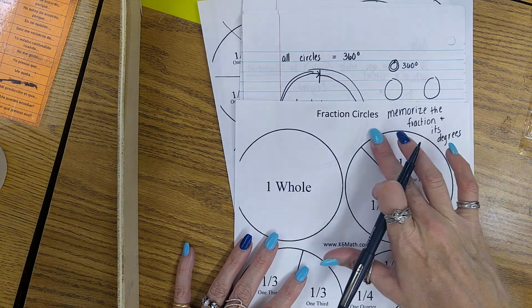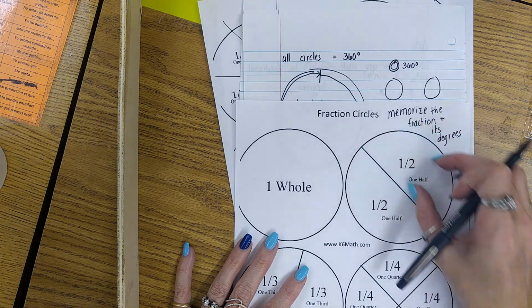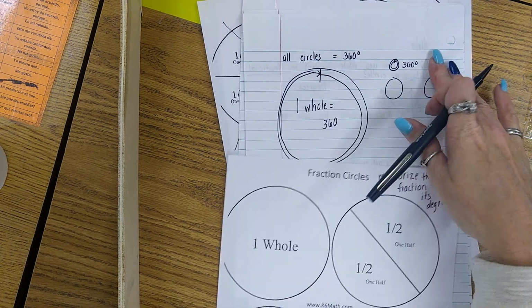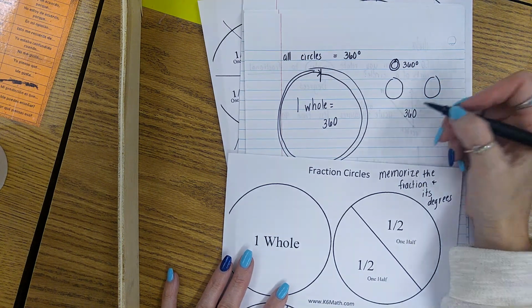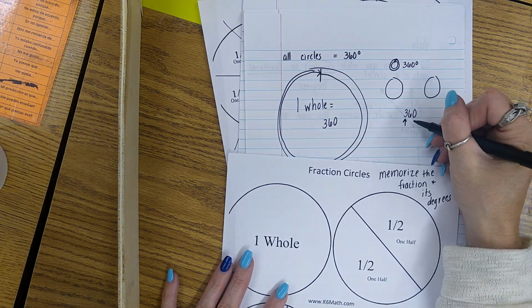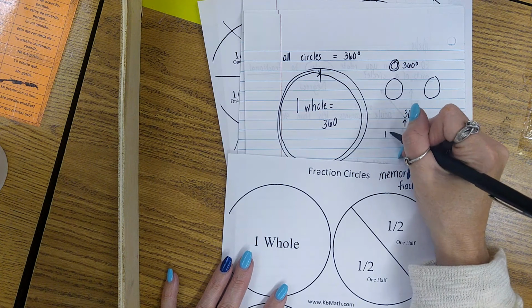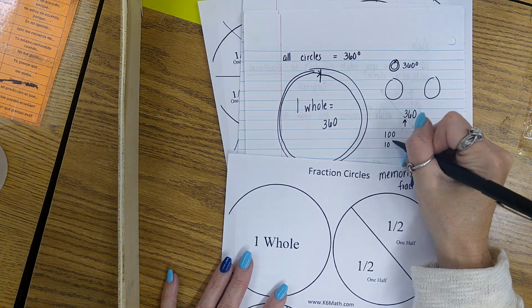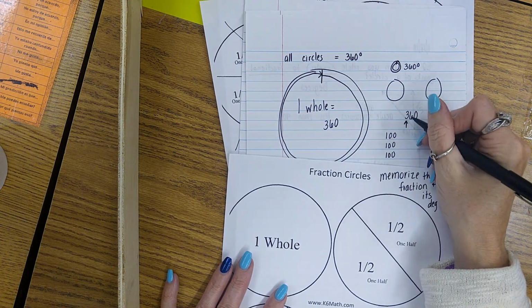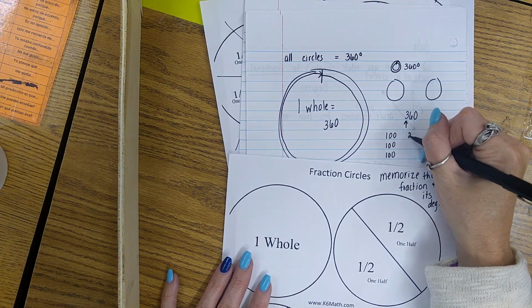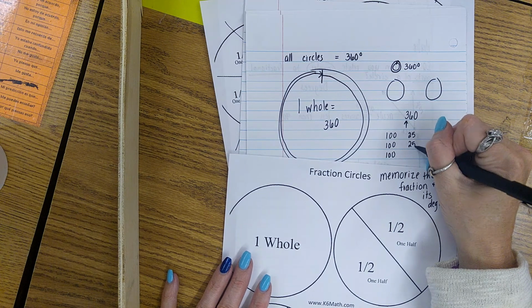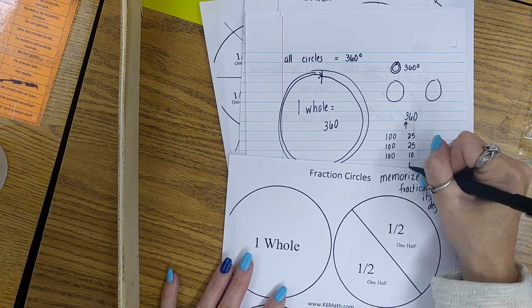It's still the same circle, but I need to figure out what this half is worth and what this half is worth. So I take 360 degrees and try to divide it by my hundreds and then my tens. If I divide my hundreds, that gives me 3 hundreds, and then 60 would give me 2 25s and 2 10s.